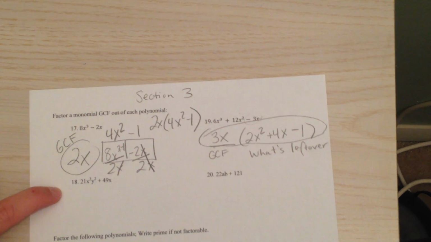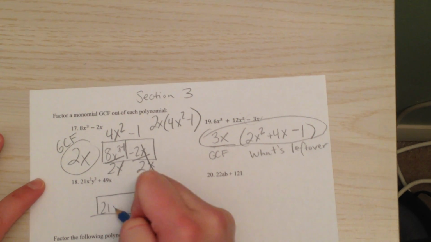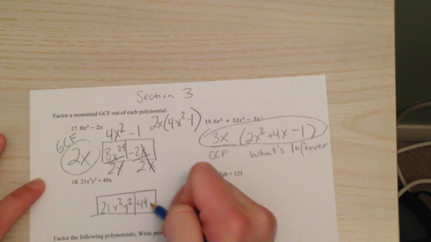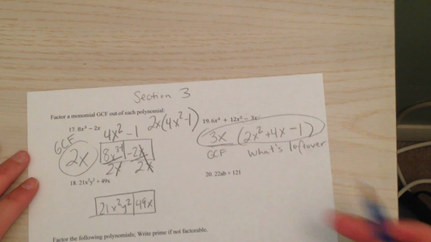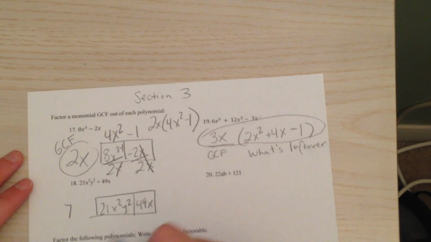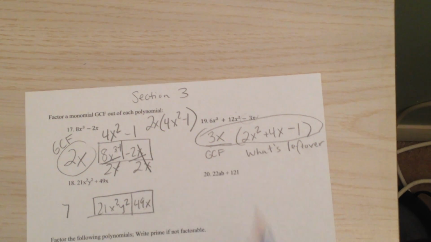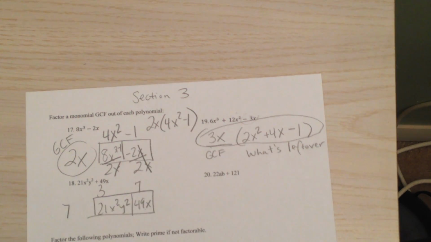In my next one, I'm going to go back to the box. I know we like that, so I'm going to keep using that. We've got our 21x squared y squared and our 49x. So I'm thinking 21 and 49, they don't have a lot of factors, so it's going to probably be 7. And let's just double check that real quick. Yeah, I just have a 3 left over here and just have a 7 left over here. So that's not going to have anything bigger to pull out.